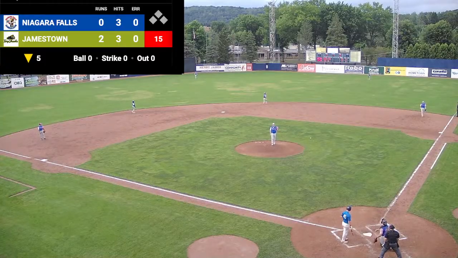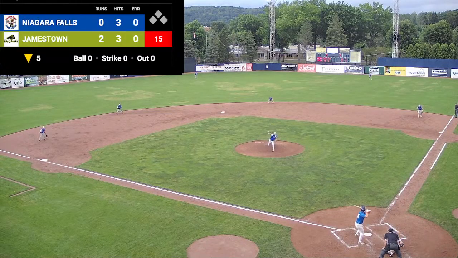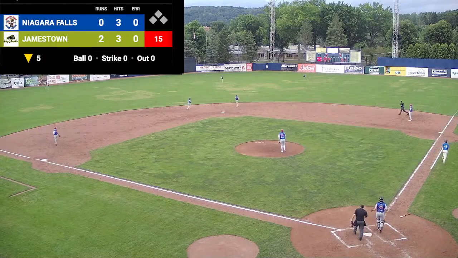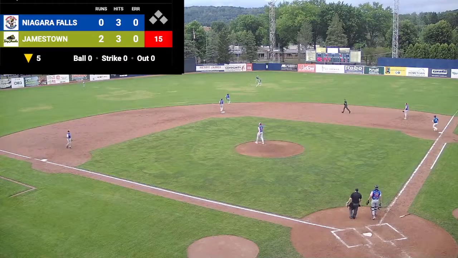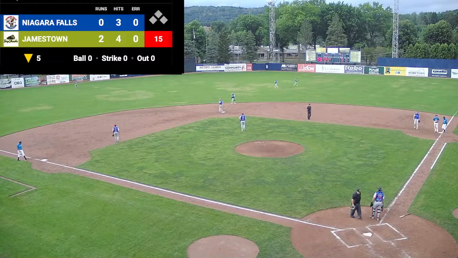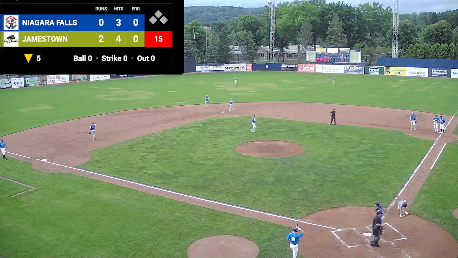That's in there for strike one on the outside edge. Oh, one pitch is lined into center field. Grant Moore chasing it down, headed in. It drops in front of him. Branson Lindquist has a base hit. 4th hit of the day for Jamestown. Brady McGuire has a runner on base right out of the gate.